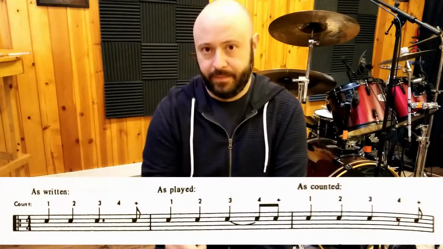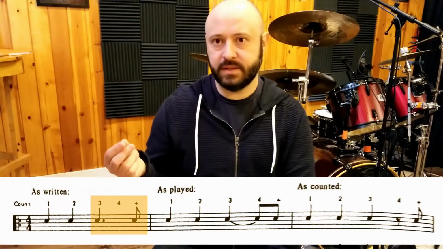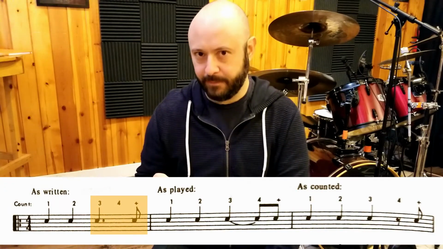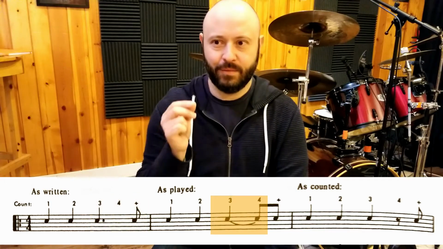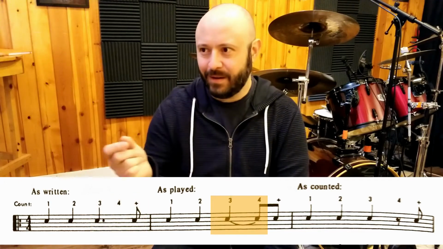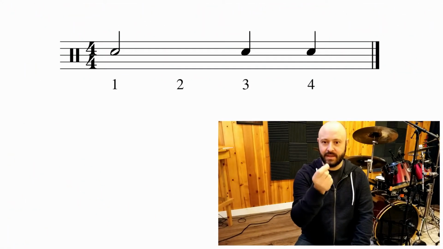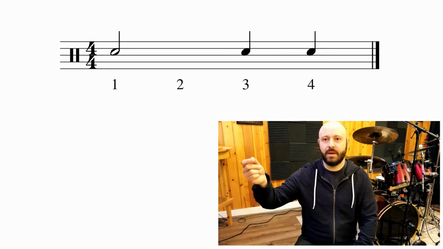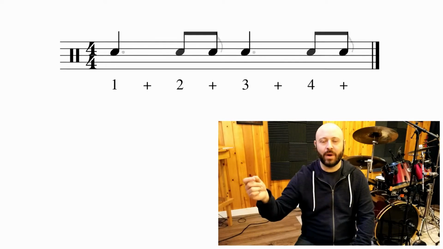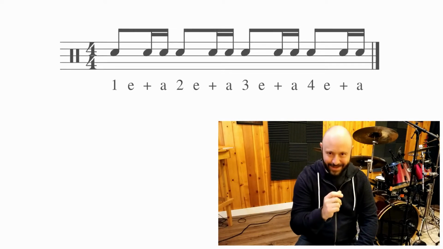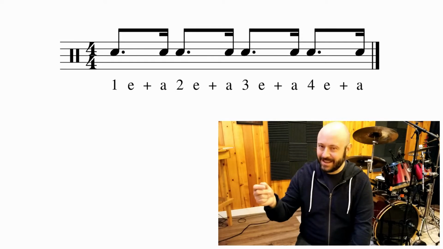Now the next element of music is the dot. And the dot, like I said, also extends the beat, but it does it in a very specific way. It extends the rhythm by half of the value of the note it's attached to. And so, very simply, if you're playing half notes, the dot extends the rhythm by one quarter note. If you're playing quarter notes, it extends the rhythm by an eighth note. If you're playing eighth notes, it extends the rhythm by a 16th note.